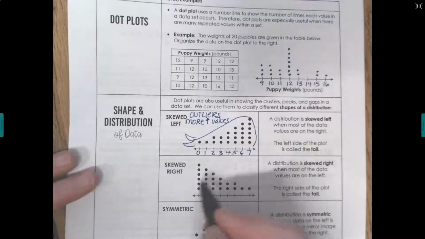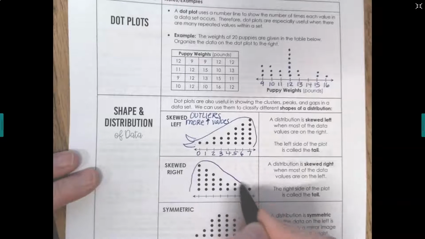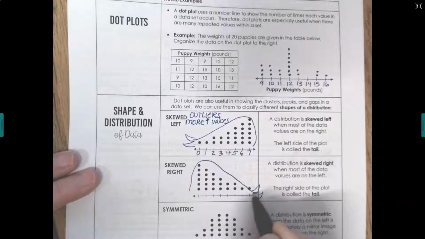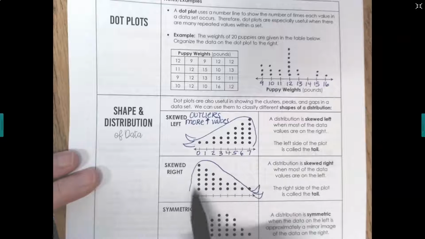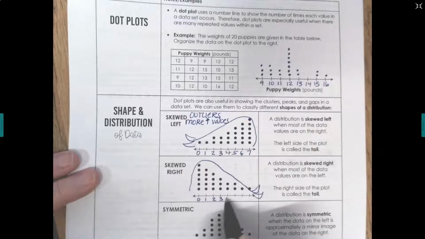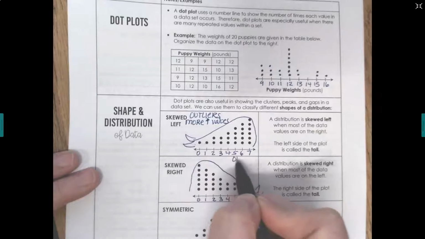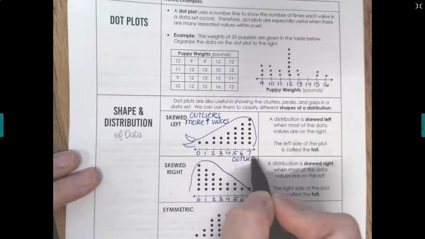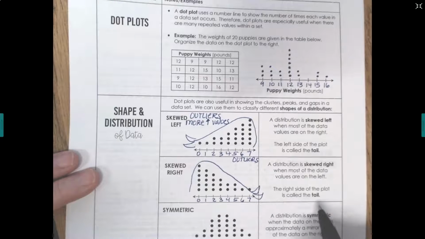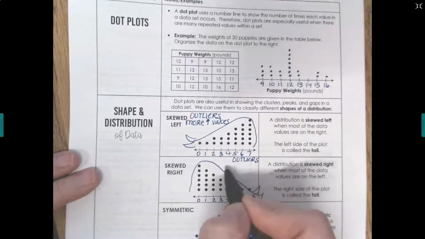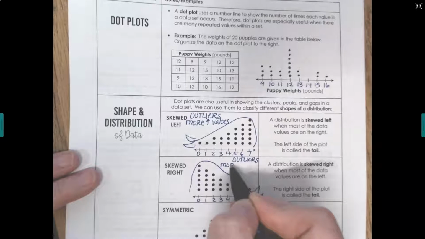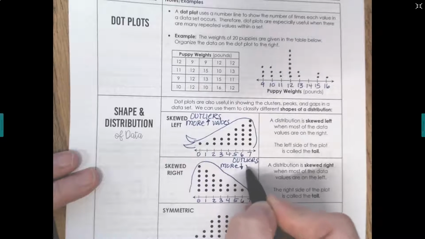Skewed right is just the opposite. It has the same overall shape. It looks like a whale. The tail is where the skewing is, because most of the numbers are over here. And in this case, most of the numbers are in the lower area. Okay, so outliers could cause this. It doesn't have to be an outlier, but an outlier could pull your data that way and create a tail. And in a skewed right, you have more lower values.